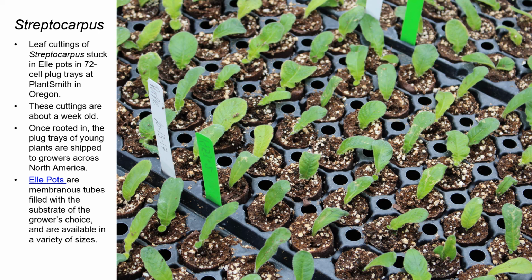Ellie pots that I just mentioned are membranous tubes that are filled with a substrate of the grower's choice, and they're available in a variety of sizes. In the package of materials that you picked up at the beginning of the semester, there was an example of an Ellie tube with those materials so that you can see what it looks like.